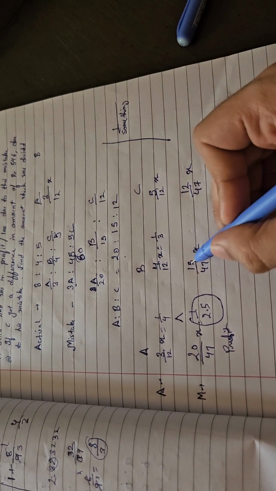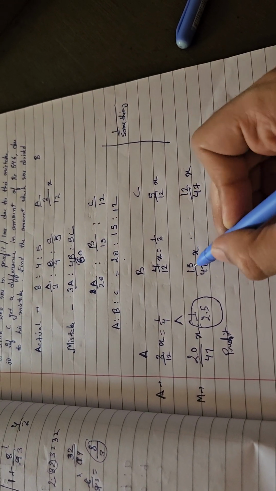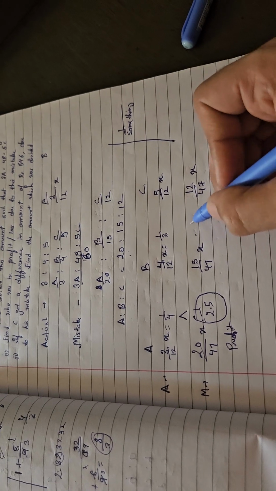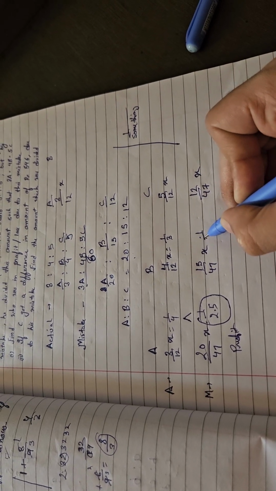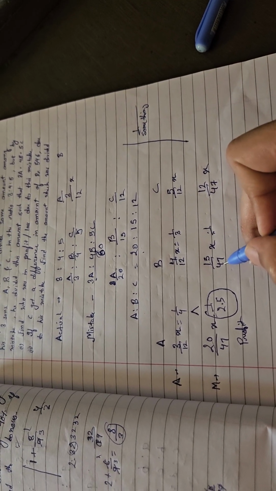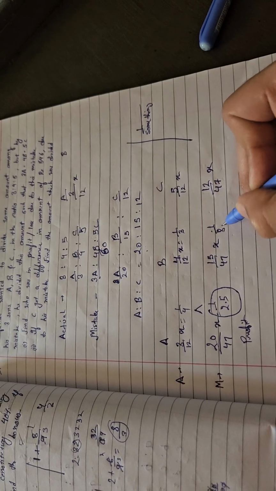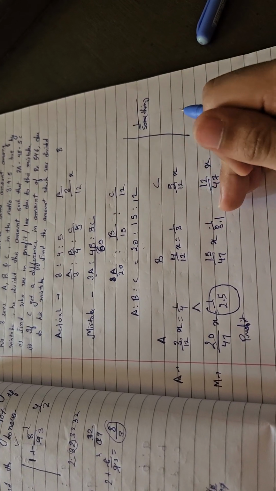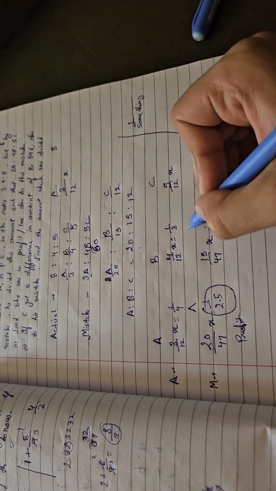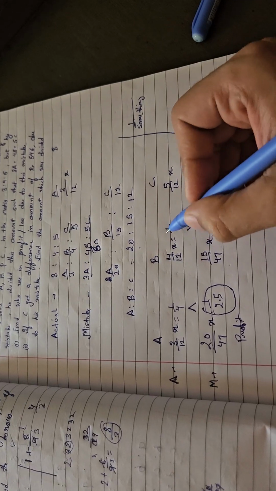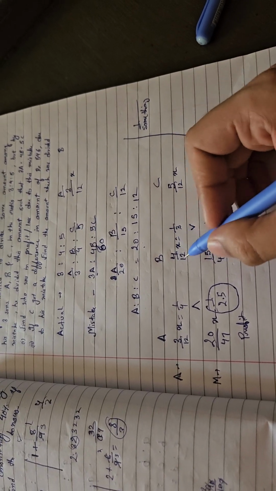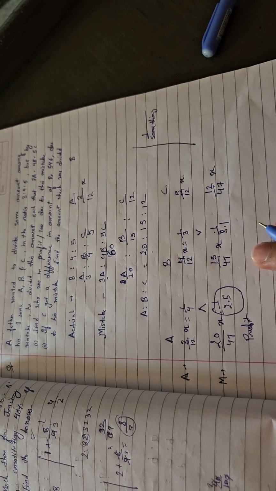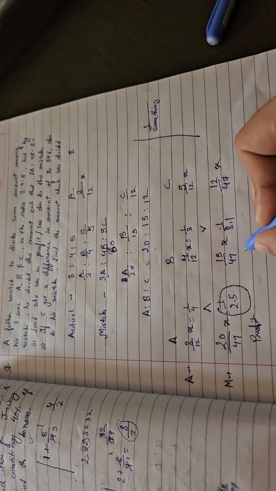For B, if I calculate the same thing in a similar manner, this is 1 by 3. Over here, this is also 1 by 3 because 15 times 3 is 45. But this is slightly larger than 45, so this could be 1 upon 3.1. Denominator bigger means this is the smaller value. So we can clearly see that B should have received a larger amount, but he received a smaller amount. That means he is in loss.